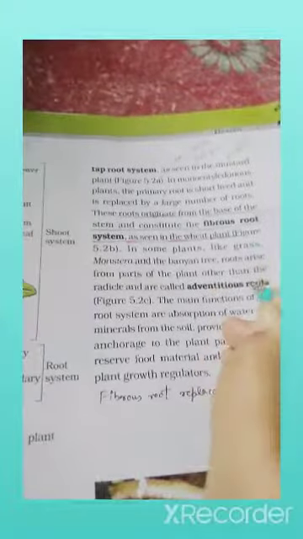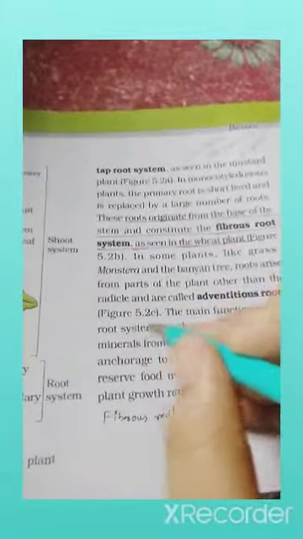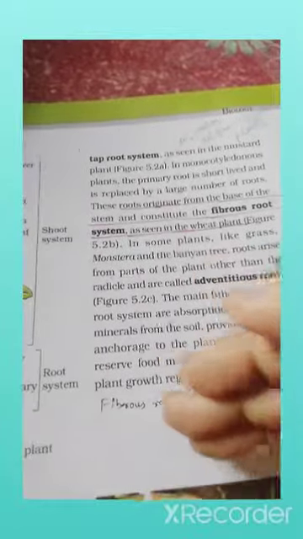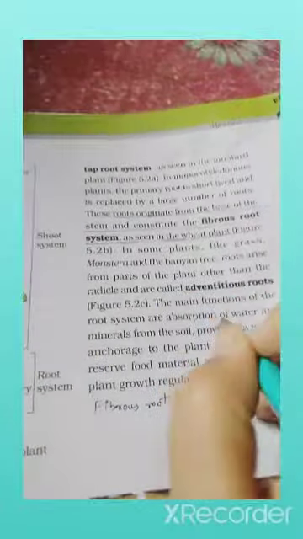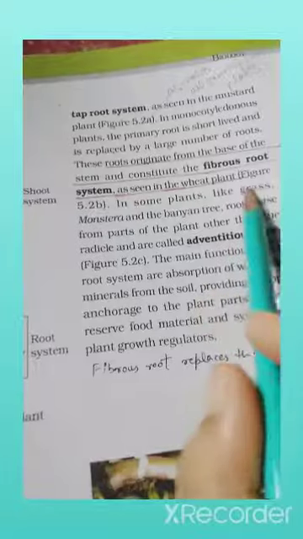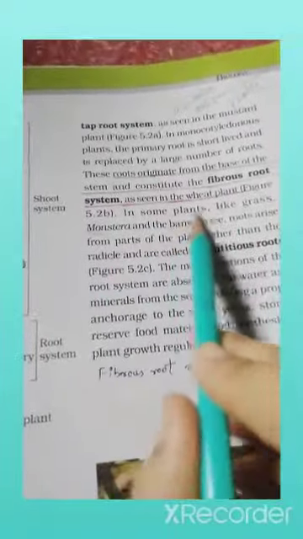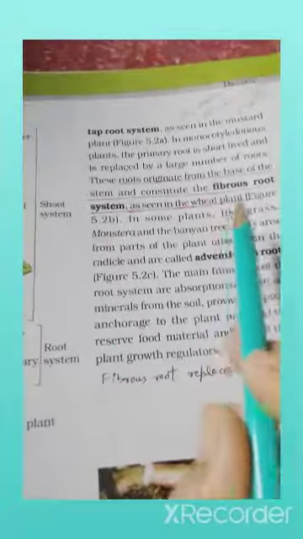तो एडवेंटिशियस रूट सिस्टम का मतलब है कुछ ऐसे प्लांट्स like grass, monstera, banyan tree जहां पर रूट arise ऐसे portion से करे which is not part of the plant other than the radical. मतलब कि प्लांट के रेडिकल वाले पार्ट को छोड़ के अदर पार्ट से अगर रूट ओरिजिनेट हो, that will be adventitious root system. It has also example. The example is grass, monstera, and banyan tree.